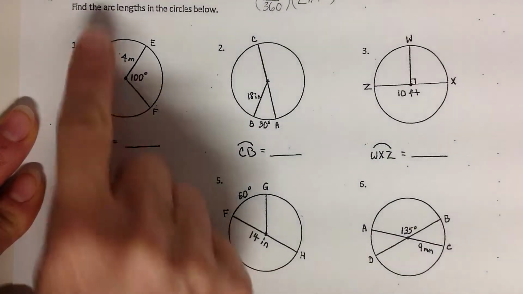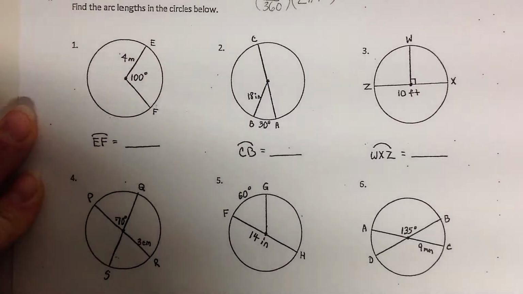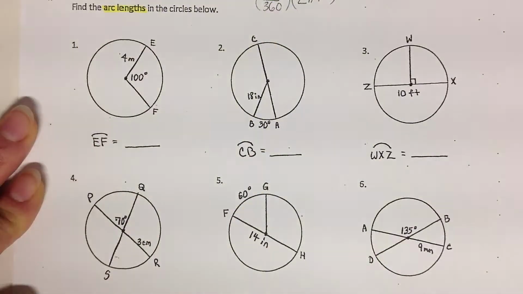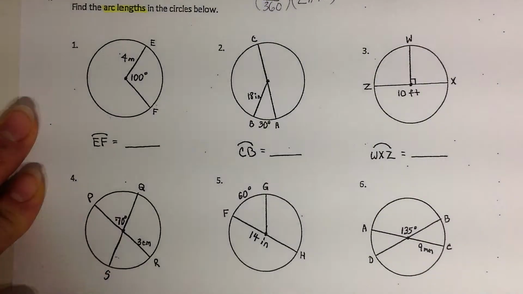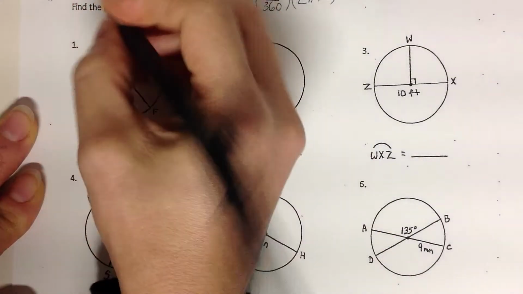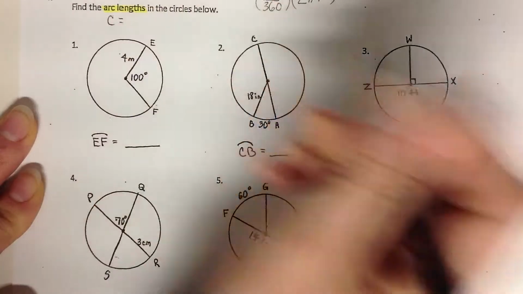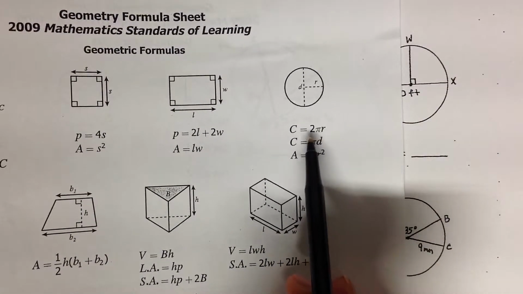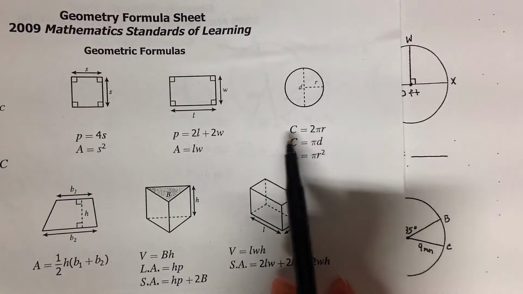Okay, so arc length. The directions for all of these say to find the arc length, the length of the arc. So if I'm doing length, I'm going to use circumference. I might write down the formula. Again, I don't have to memorize this, guys. It's right here on my sheet. I let you use this on every test.